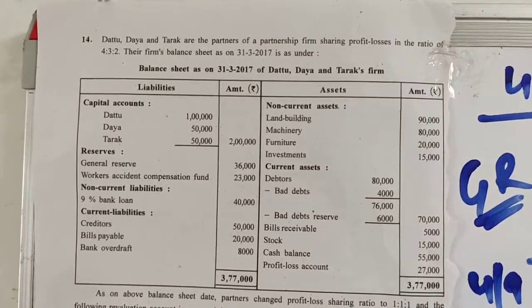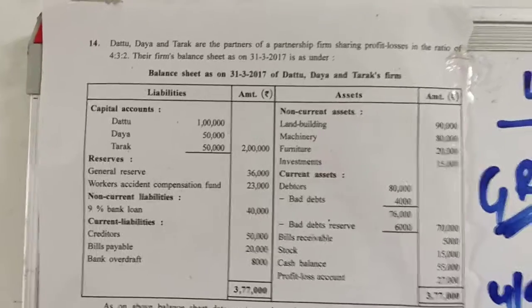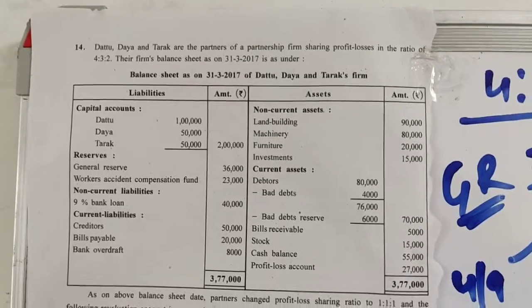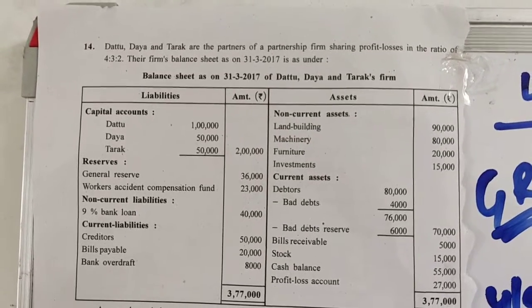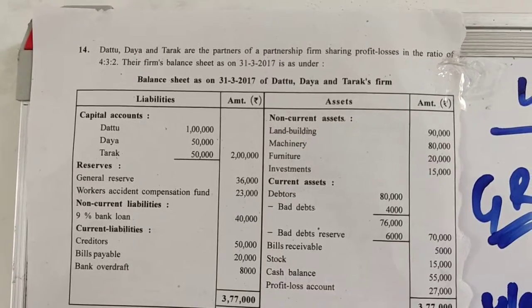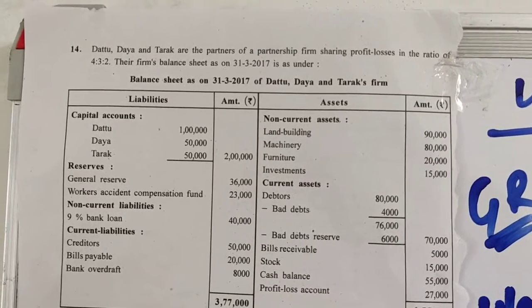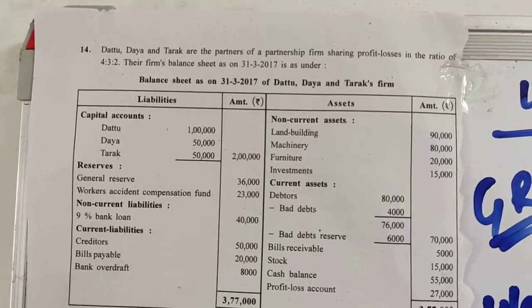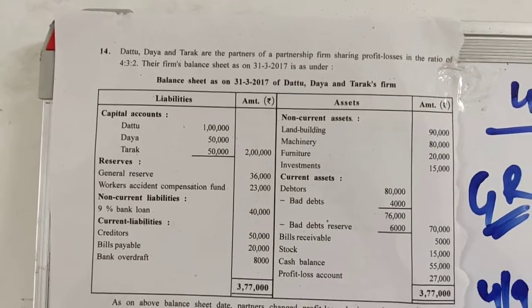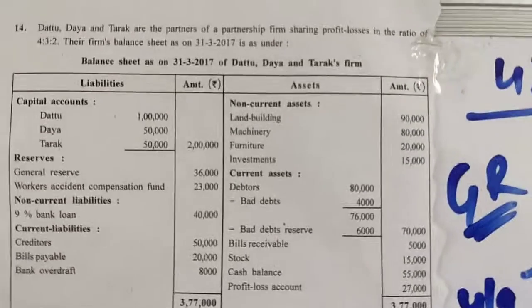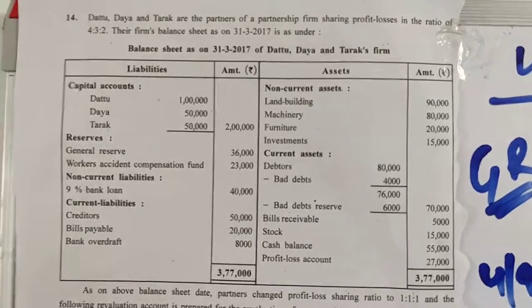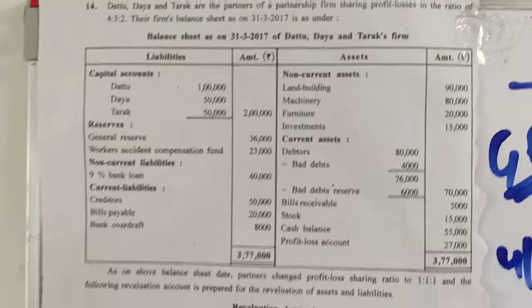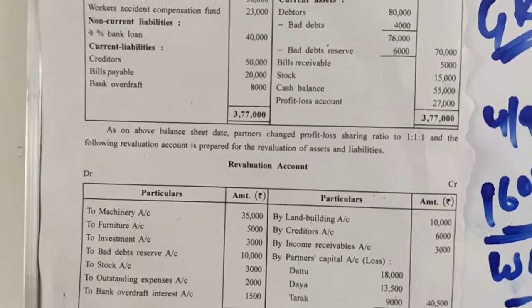Here, they have given us, as usual, the old balance sheet. Dattu, Daya and Tarak are partners of a partnership firm, sharing profit and loss in the ratio of 4:3:2. Their firm's balance sheet as on 31/3/2017 is as under. This is the balance sheet.